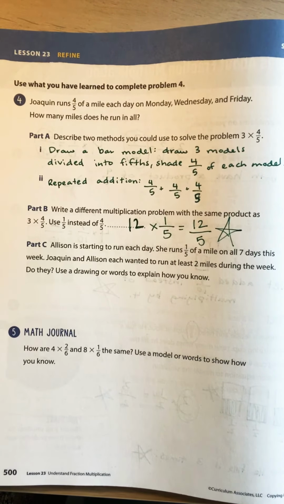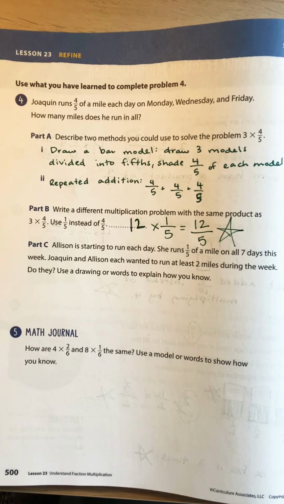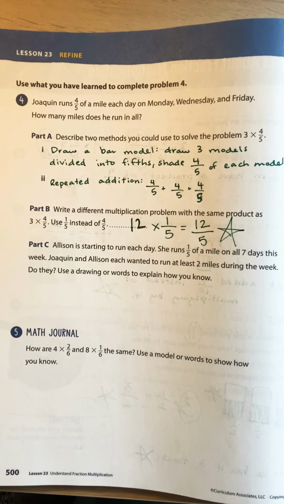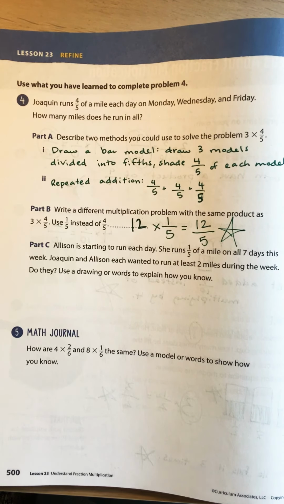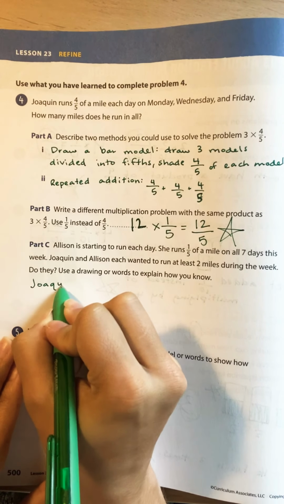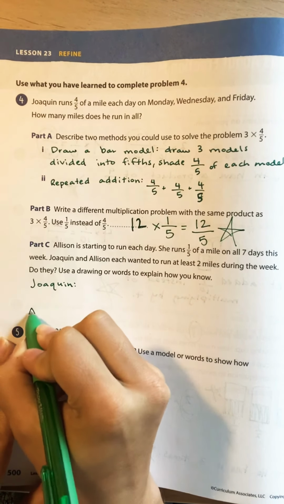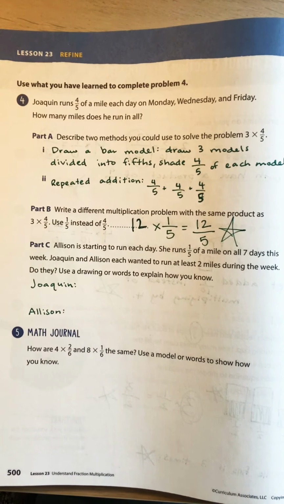Okay, that's it. Part C, Allison is starting to run each day. She runs 1/5 of a mile on all 7 days this week. Joaquin and Allison each wanted to run at least 2 miles during the week. Do they? Use drawing or words to explain how you know. Okay, so 2 parts. We gotta do Joaquin and Allison. So we have to check and see how much they each ran, because they want to run 2 miles or more, so we need to see if they met their goal.